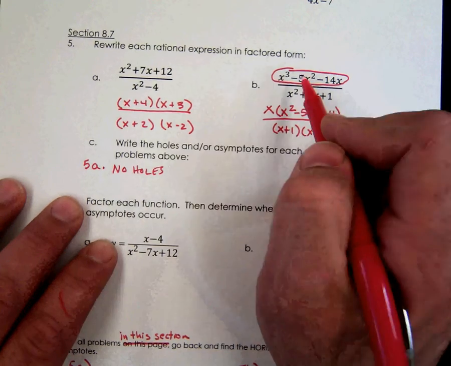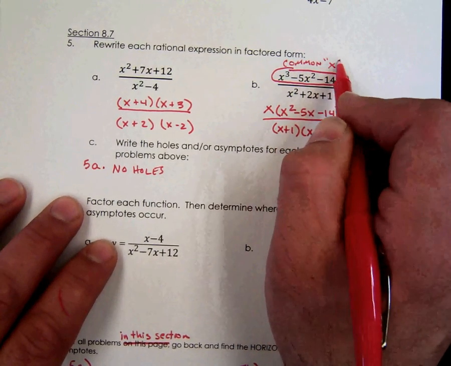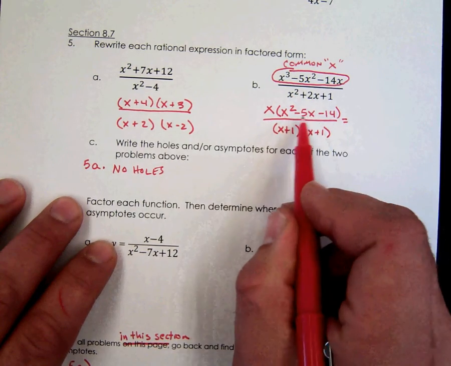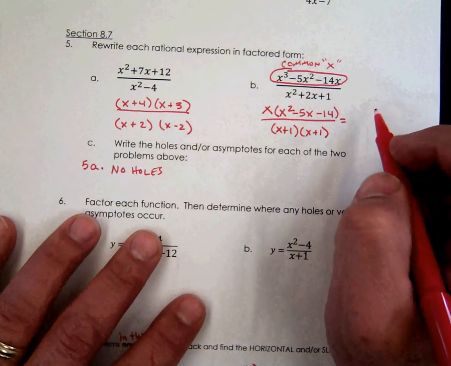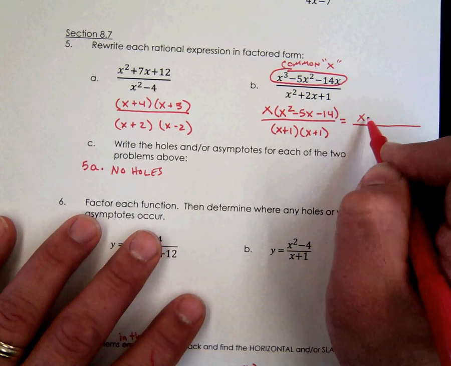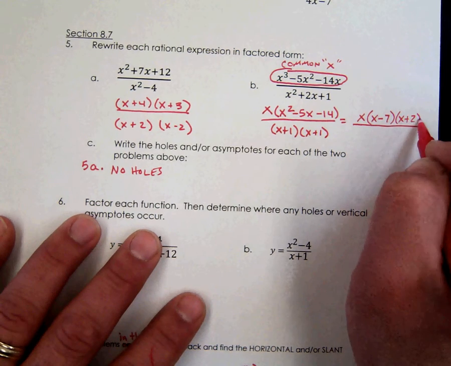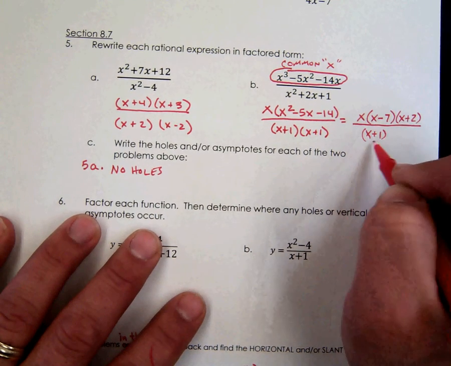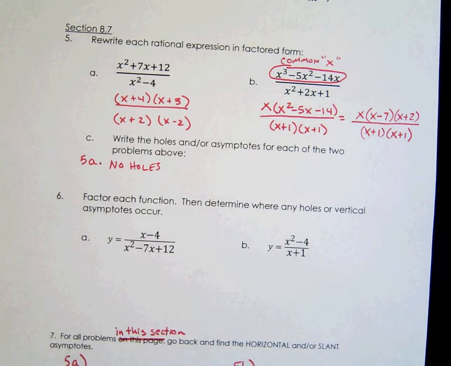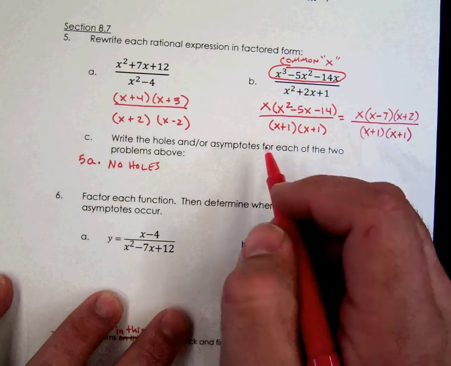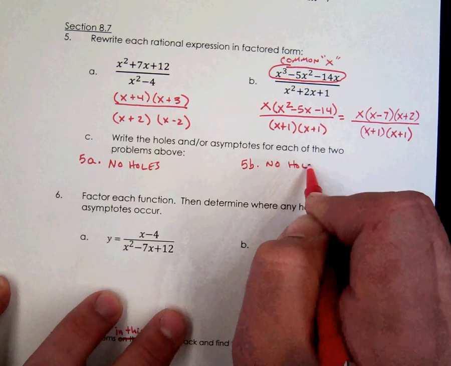So the common x that they had came out, but we still have a factorable trinomial in here. X squared minus 5x minus 14. That's going to be x minus 7 and x plus 2. So again, in our search for a hole in the graph, we came up empty because nothing cancels. Nothing is the same. So in 5b, there will be no holes in the graph.